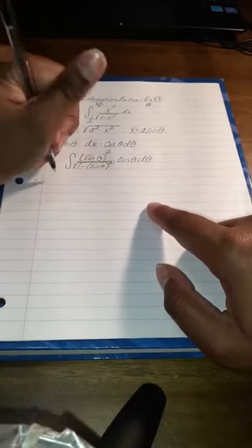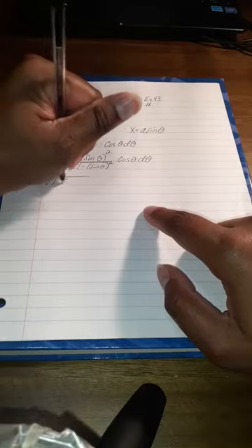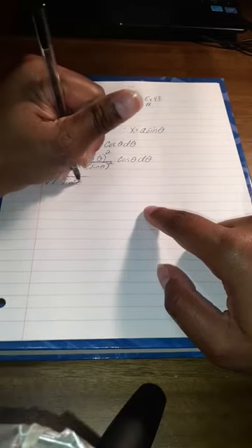So let's clean up the square root first. For the square root part, we got 1 minus sine squared theta, which we know can be written as the square root of cosine squared theta, which is just going to simplify down to cosine theta.